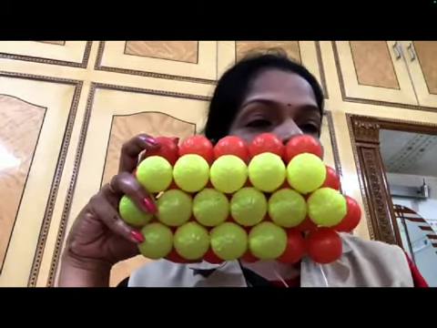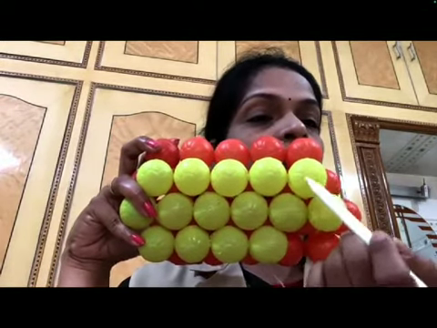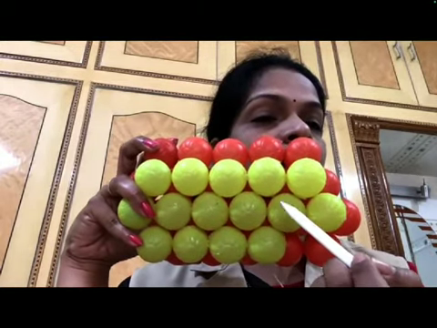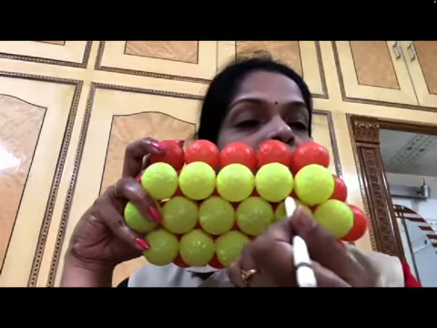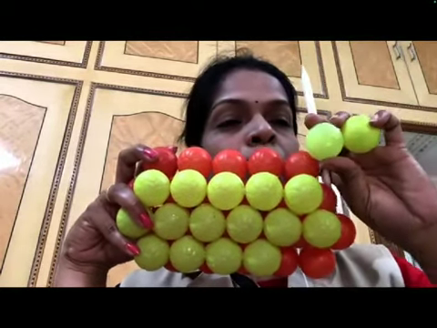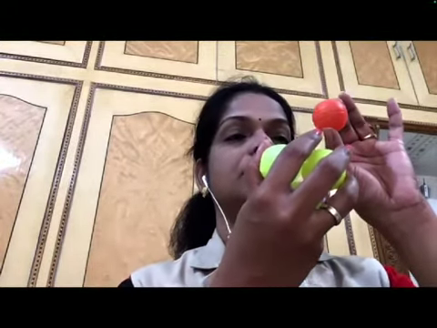Okay, here. This one, this one, this one. One down and two up. One down and two up. One is behind. What you are seeing through this gap. So I'm keeping two balls and one down, and behind this an orange one. So like this.